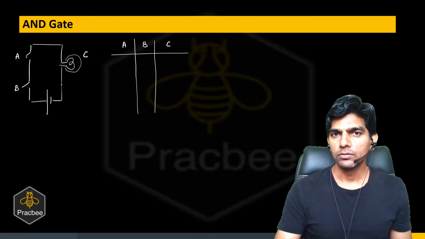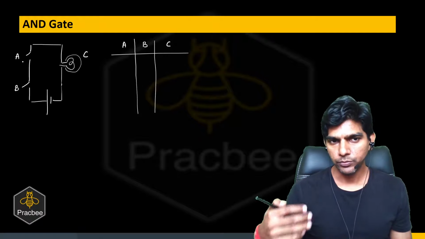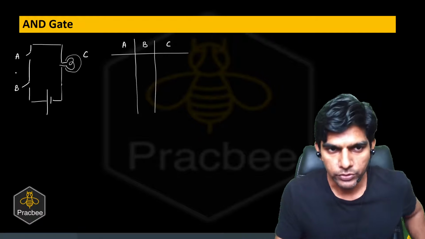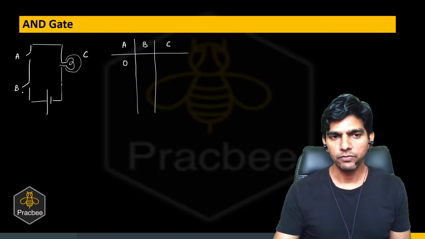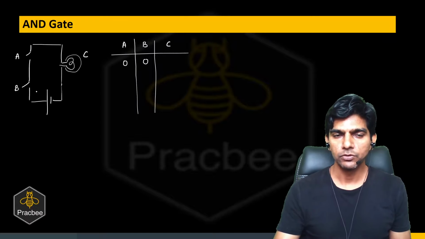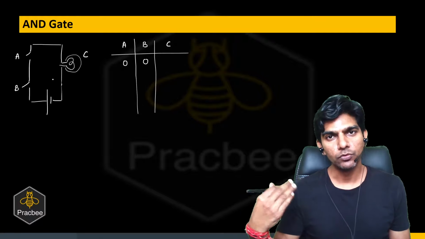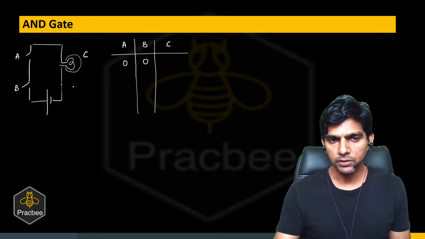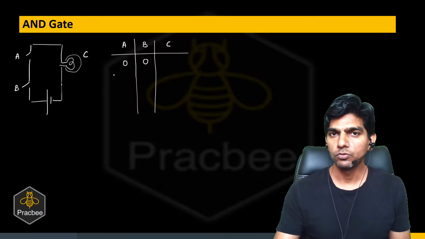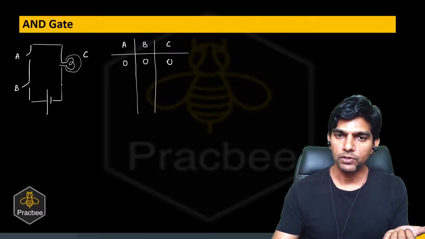When the switch is open, we'll call it a low input. When the switch is closed, we'll call it a high input. So if A is open, the value of A will be 0. And if B is open, the value of B is 0. If the bulb does not glow, we have a low output. If the bulb glows, we have a high output. When both the switches are open, the circuit is open, so there will be no current through the bulb and it will not glow. So we have a low output.